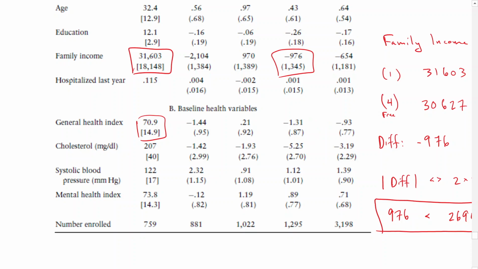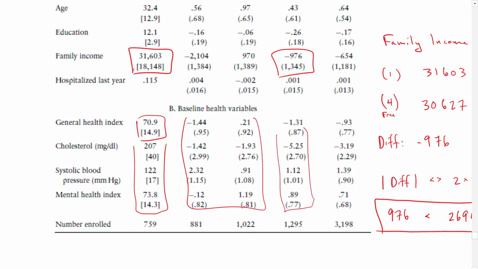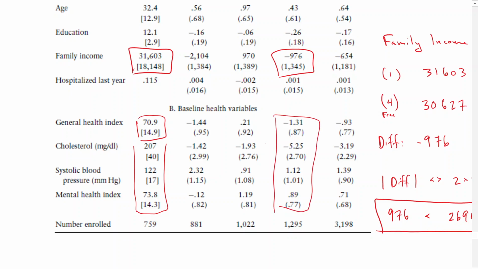And that's going to hold for cholesterol, blood pressure, mental health, almost all of these, and in all these other groups too. In most cases, we have a balanced sampling of groups. So we really do have random samples. Their demographic characteristics are similar to each other. Their health characteristics are similar to each other.